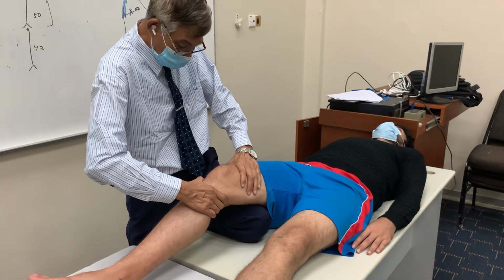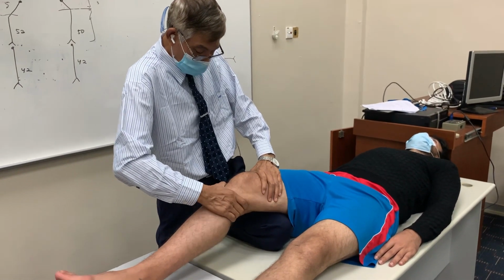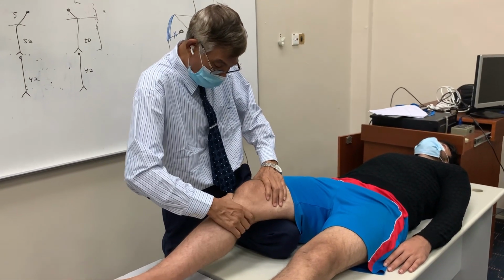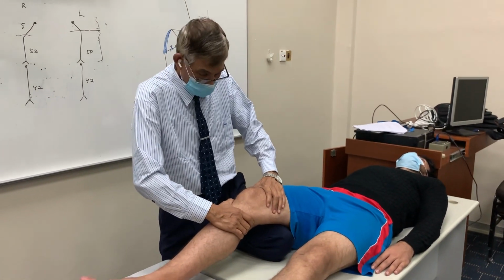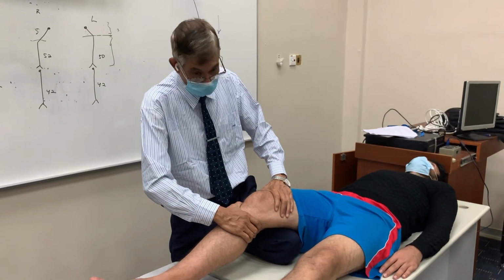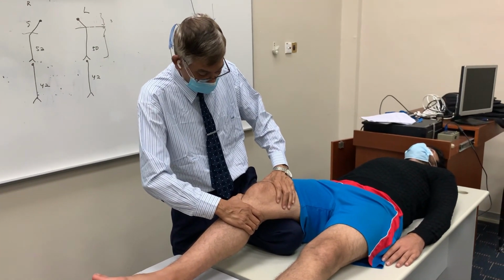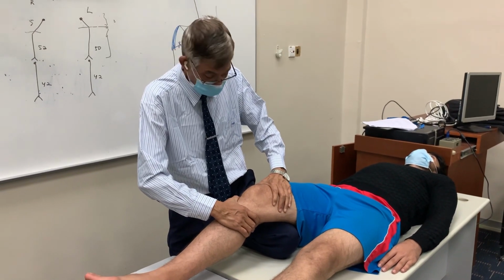Then you move forward, neutral, backward, forward, neutral, backward, forward, neutral, backward. In this way, you can maneuver. So in this way, you can do it. So this is called the Lachman test.